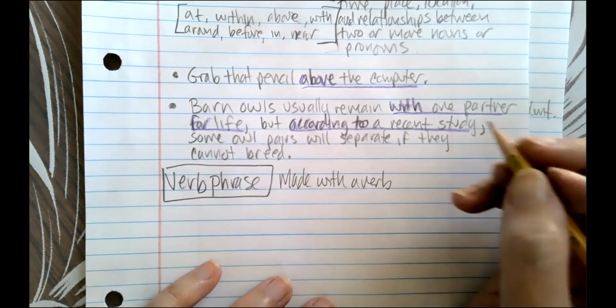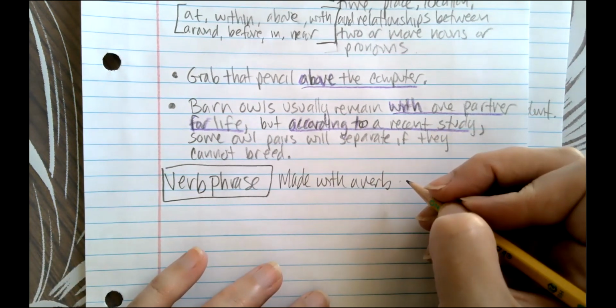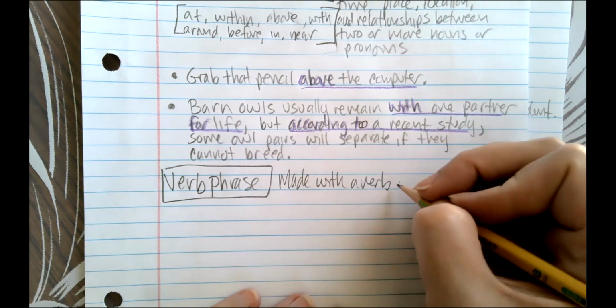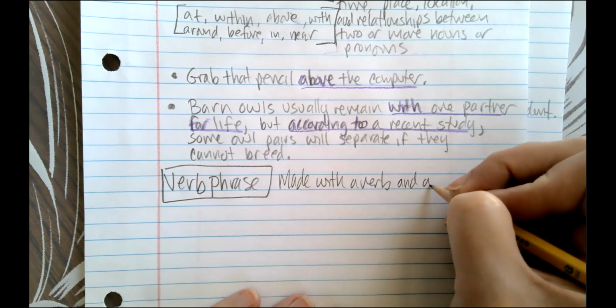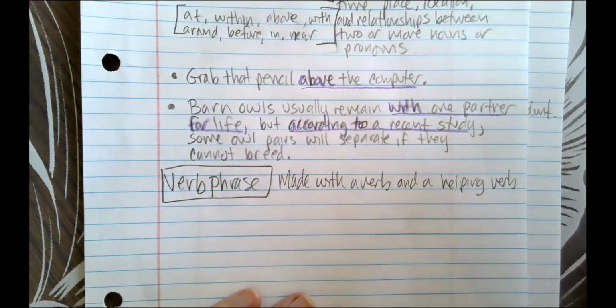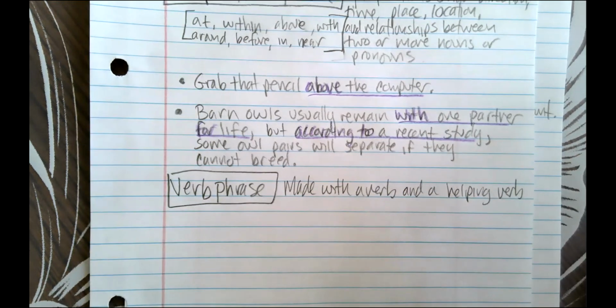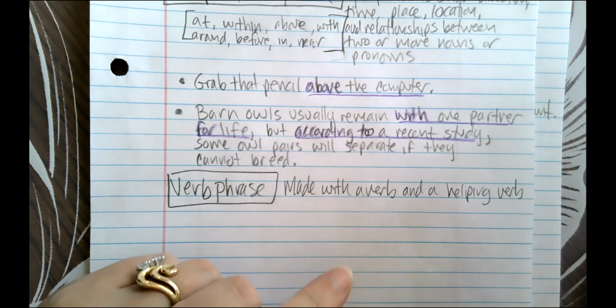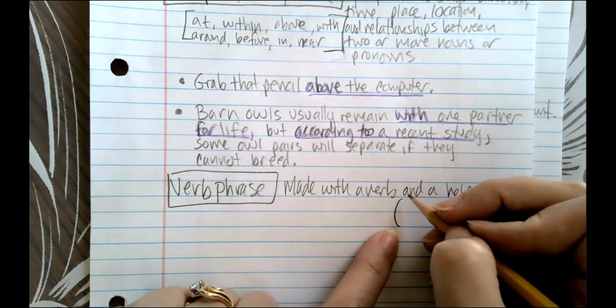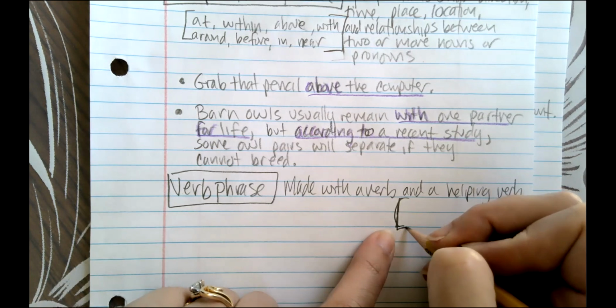It could be helping verbs. Excuse me, has to have helping verbs. So made with a verb and a helping verb. And so you might be wondering, what's a helping verb? And so we're going to put our helping verbs down here like in a bracket.